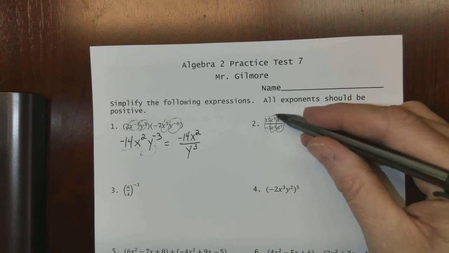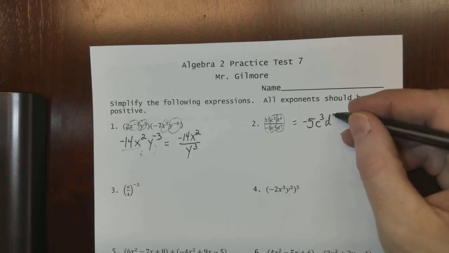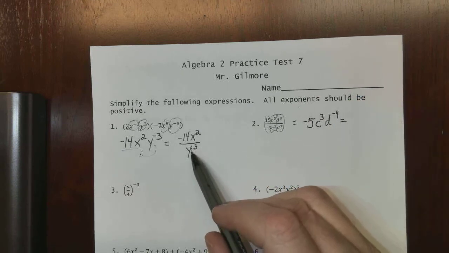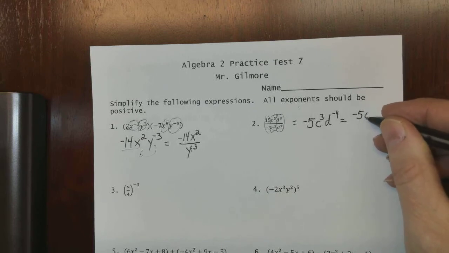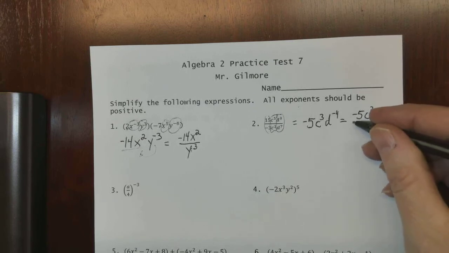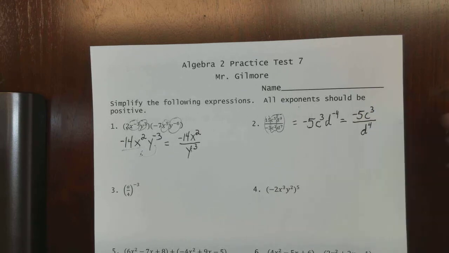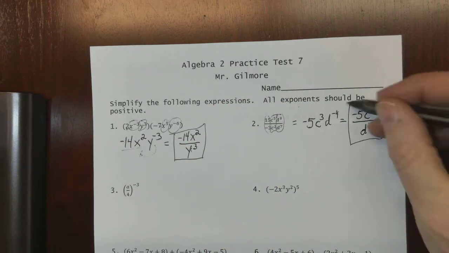And this one, d to the third over d to the seventh, 3 minus 7 is negative 4. And I'm going to do the same thing that I did here. Negative 5, coefficient's okay to be negative. C to the third, d to the fourth over d to the fourth will be in there. Okay? Let me put a box around all my final answers.